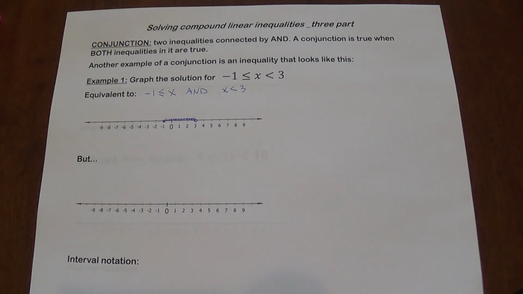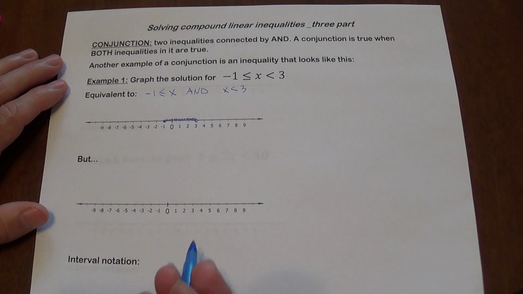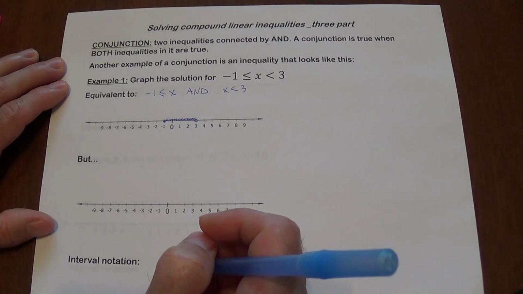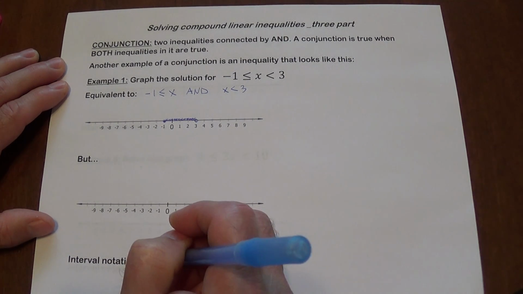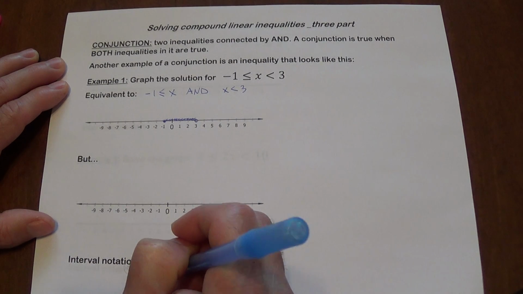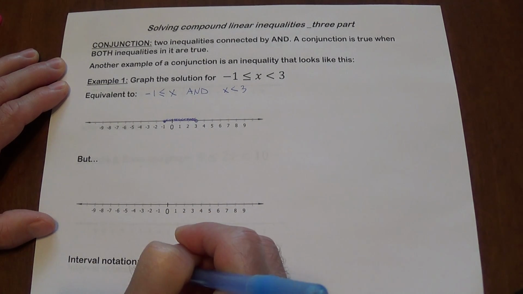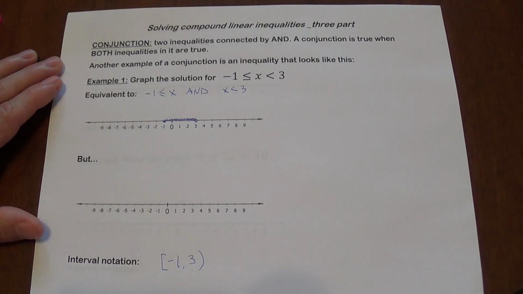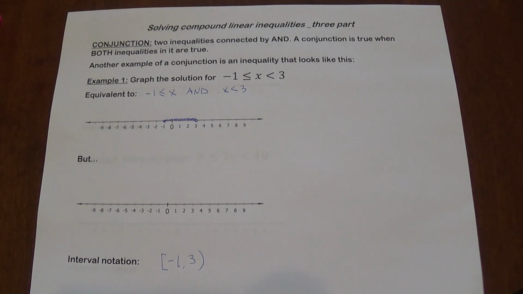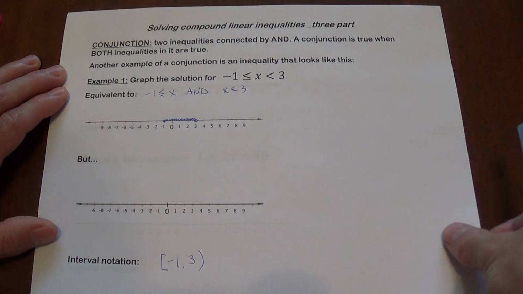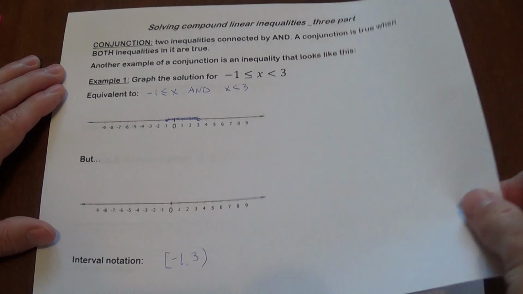Okay, and as interval notation, this is going to be -1 to 3, closed at -1, open at 3. Okay, so that's how it works. Alright, let's take a look at another example.